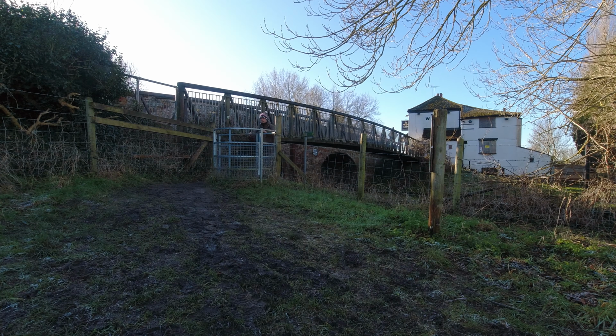Yeah, so just buy the biggest variable ND filter you can afford. I use a 72mm and then use step up rings to put it on multiple lenses.